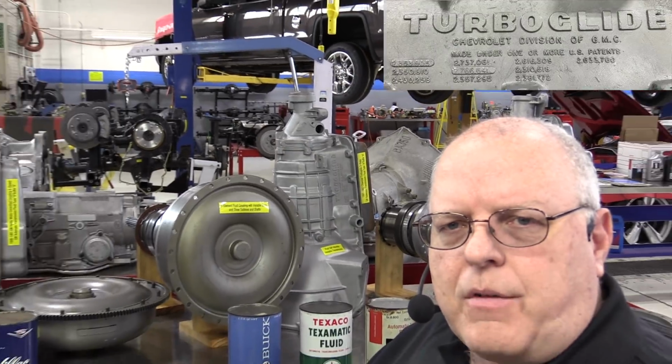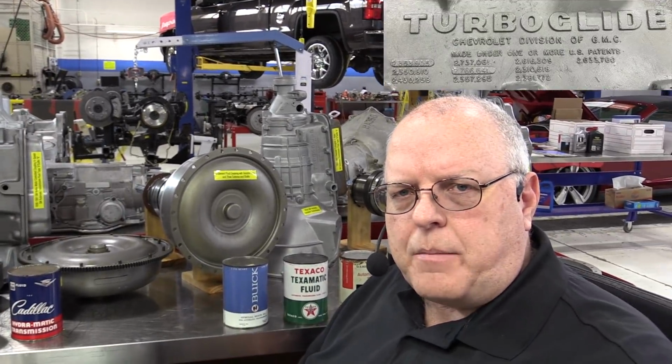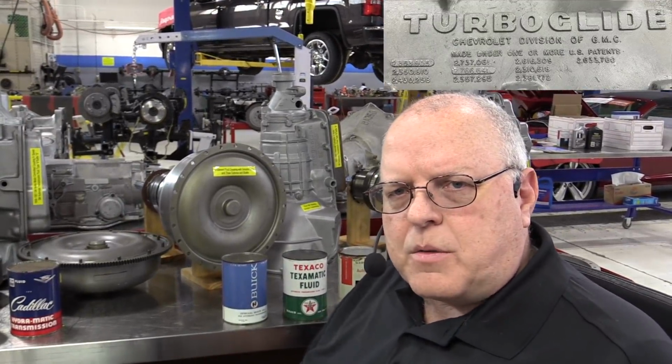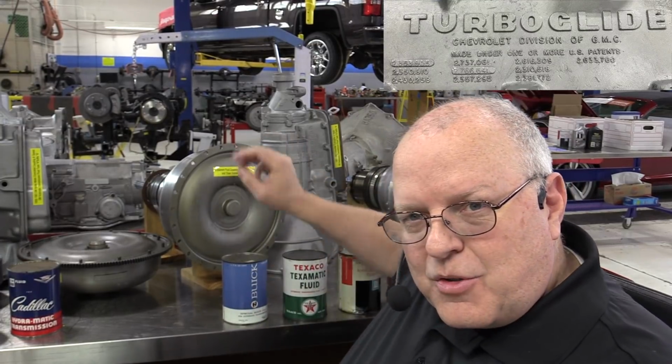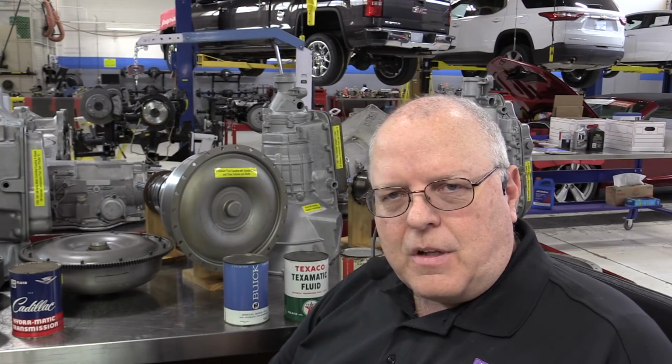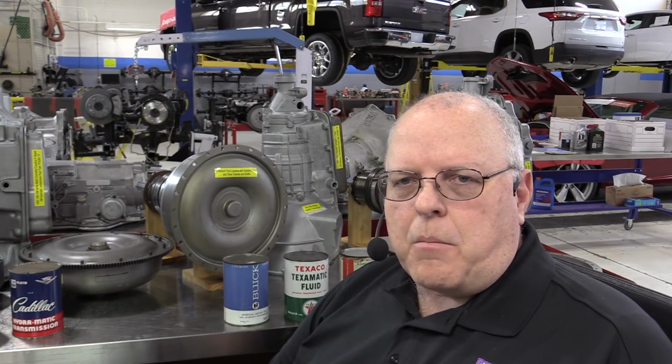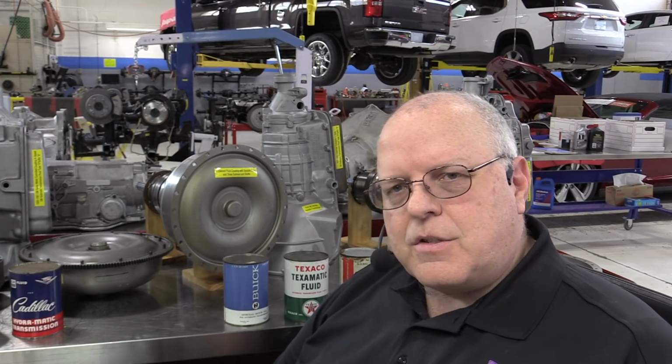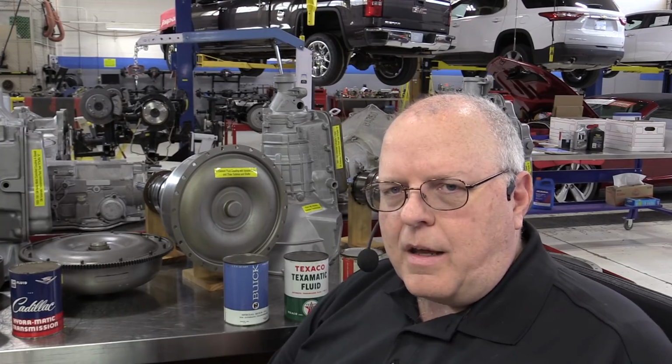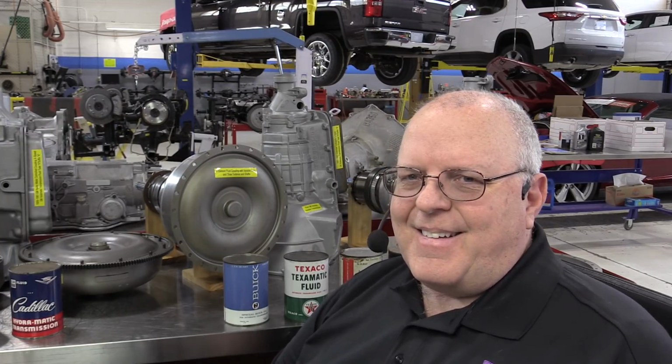And as you can see, I've got one here behind me. The Turboglide transmission was a unique transmission in that it was basically an infinitely variable ratio transmission. This does not have a valve body. It does not have shift valves. It does not shift. Instead, it has a very unique torque converter.